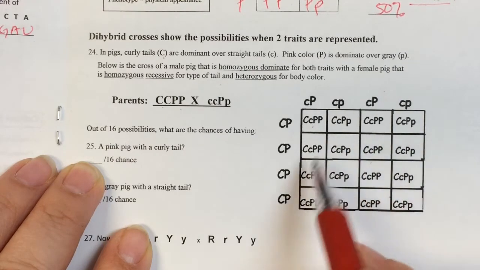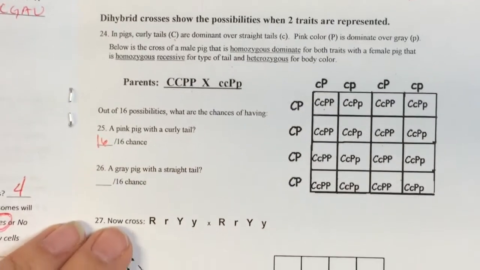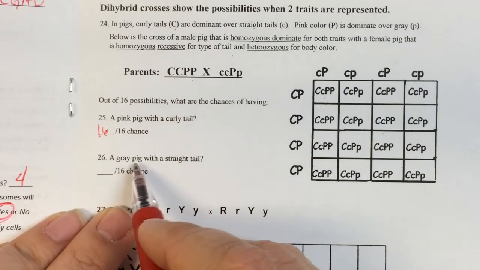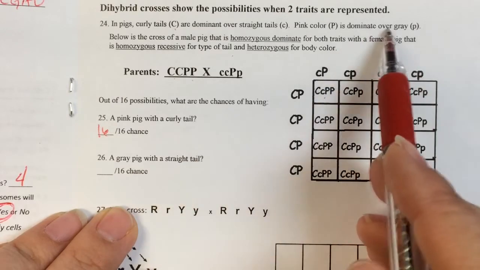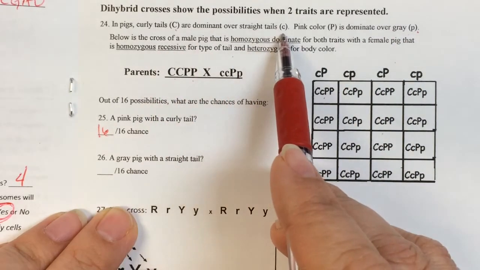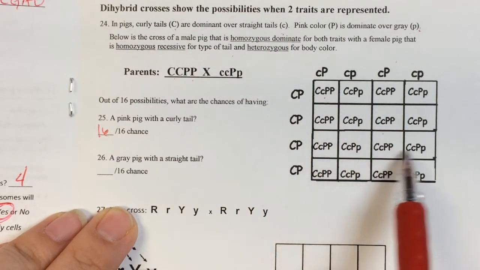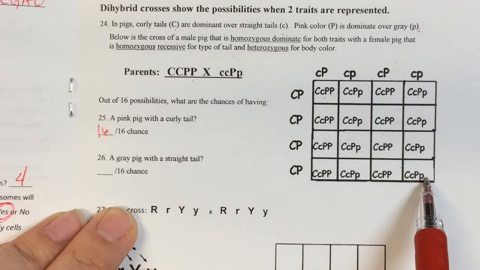All of these have a capital C and a capital P, which means we have a 16 out of 16 chance. What are the chances of having a gray pig with a straight tail? In order to be gray, they'd have to have 2 little p's. In order to be straight, they'd have to have 2 little c's. And so if we look through here, we don't have any that have just little p.